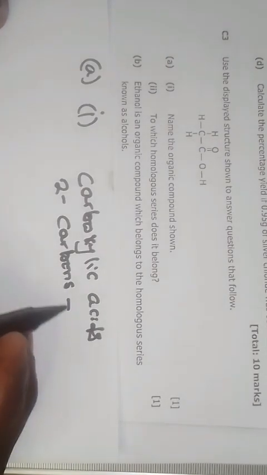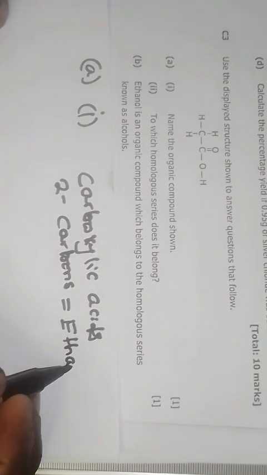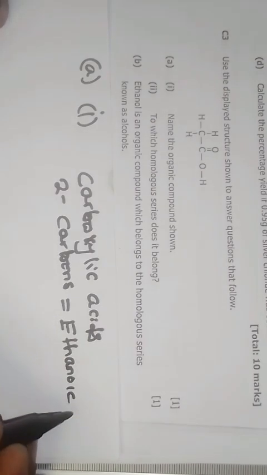Now, what is the name? It has got 2 carbons, meaning this is what is called ethanoic acid. So therefore, the answer is that this is ethanoic acid.